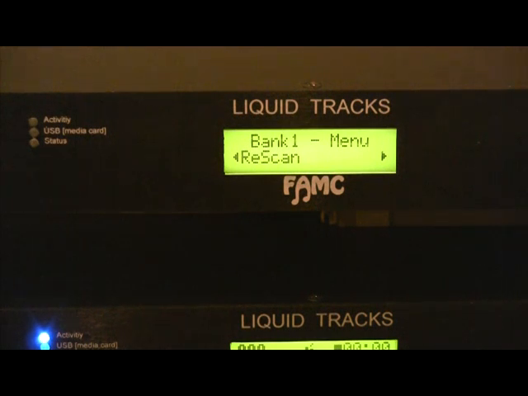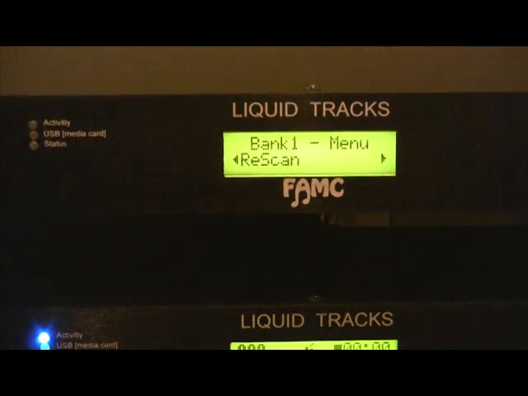So this rescanning actually just created a file on the USB stick itself in my case, because that's what I plugged in, and it prepared that bank 1 directory for use with the Liquidtrax. So I don't need to rescan again, it's created that file. Now if I fast forward, I'll talk about save and load in a second.